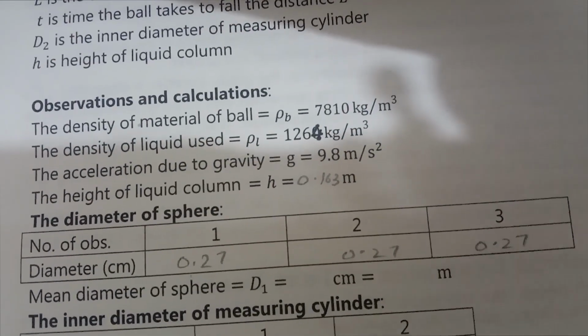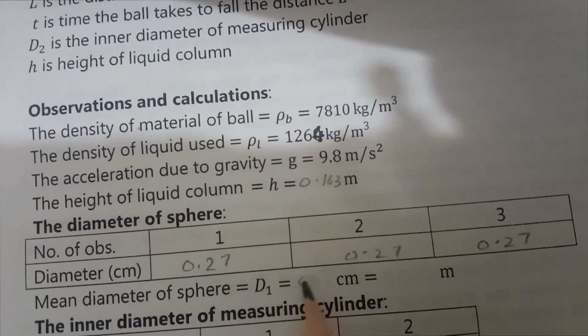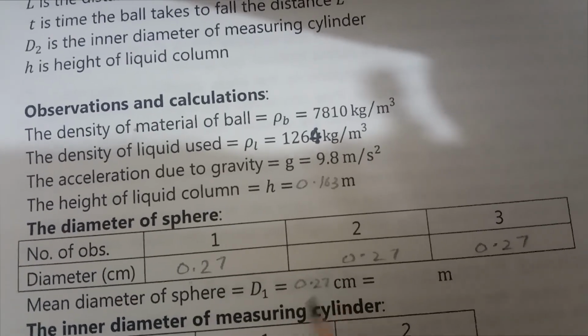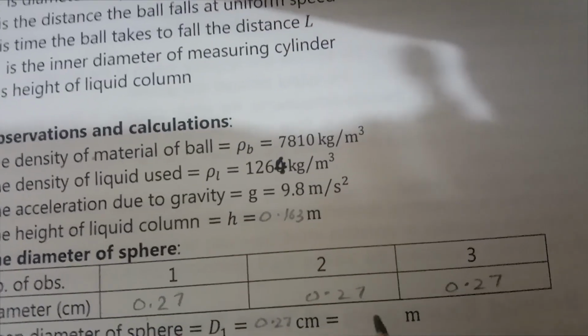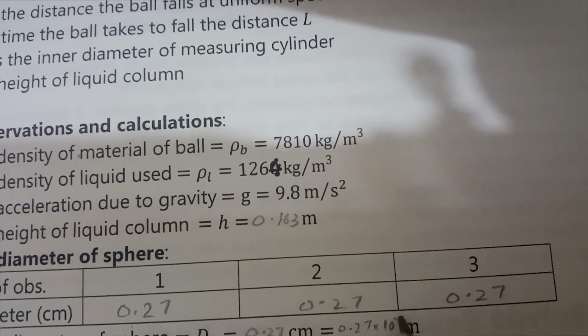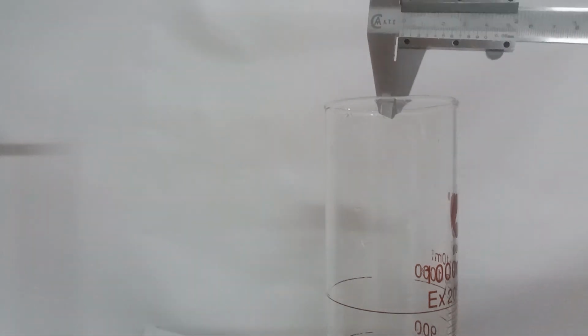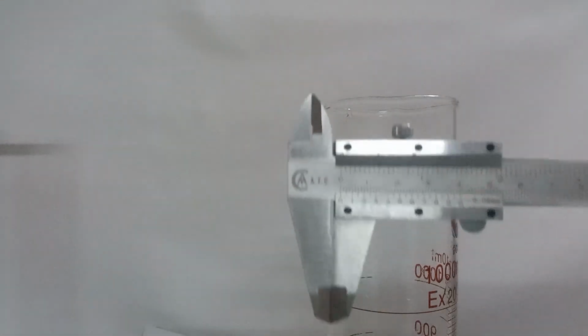Mean diameter of the sphere is equal to d1. It will be equal to 0.27 centimeter, and in meters, 0.27 multiplied by 10 raised to the power minus 2 meter. After measuring the diameter of the sphere, we have to measure the inner diameter of this cylinder, and it will be measured with the help of this vernier caliper.